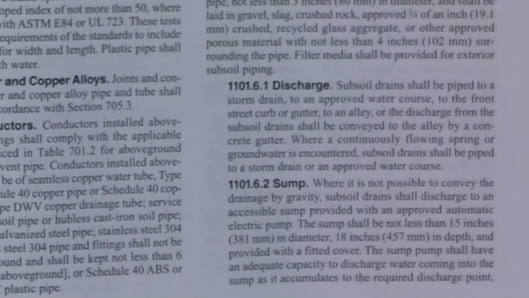Subsoil drains shall be piped to a storm drain, to an approved water course, to the front street, curb, or gutter, to an alley, or the discharge from the subsoil drain shall be conveyed to the alley by a concrete gutter. Where a continuously flowing spring or groundwater is encountered, subsoil drains shall be piped to a storm drain or an approved water course.